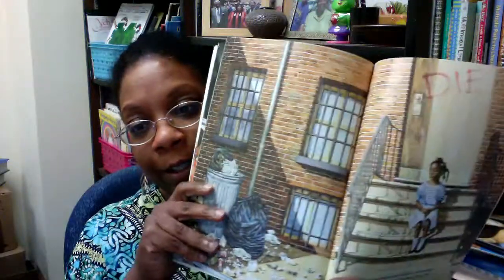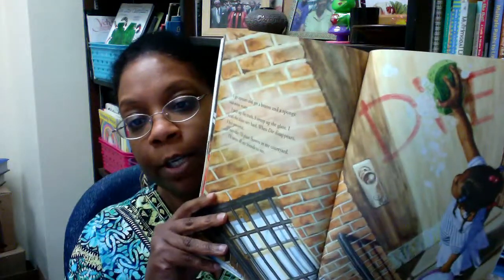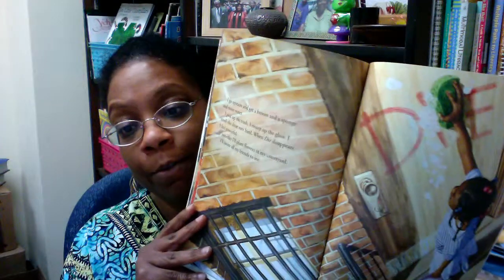Okay. And then at the very end, I'll tell you the ending. She takes action. Okay, here she is scrubbing the "die" from her door. So it's not just that things happen to you. You can take action, and that's something that, if you're really wanting to change your curriculum, what are ways that we can use books to have kids take action and make a difference, and encourage them to make a difference.